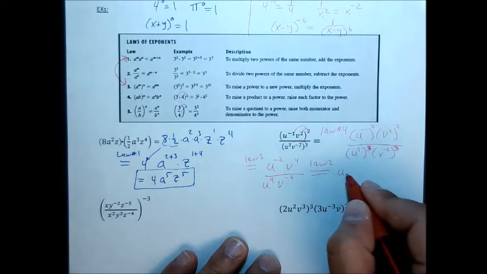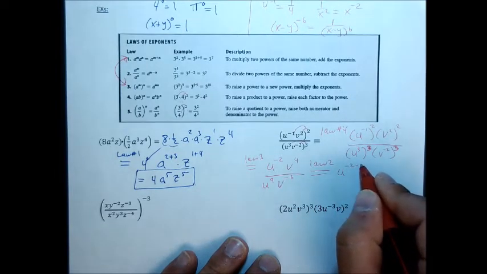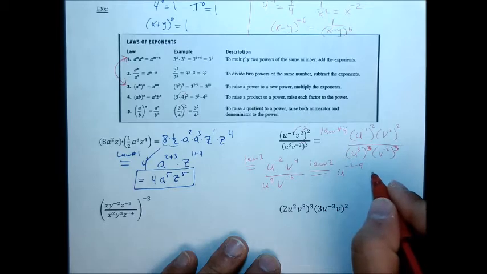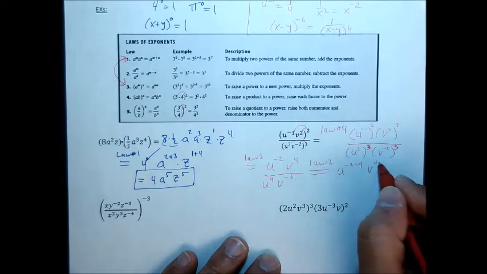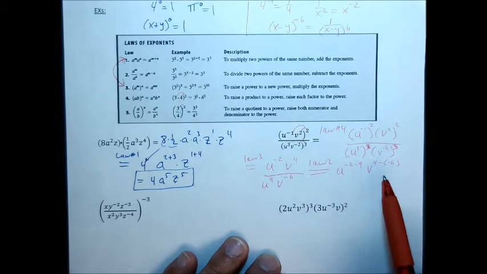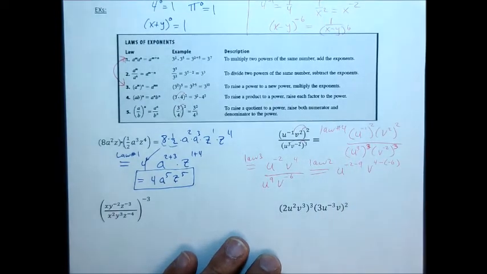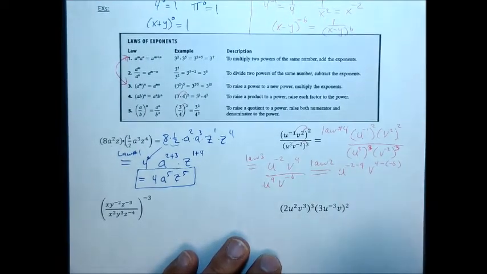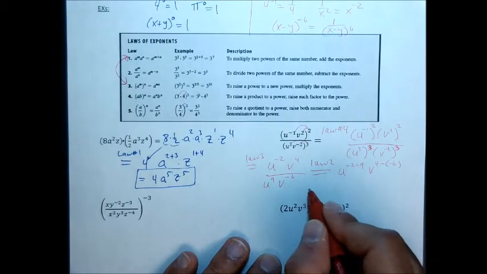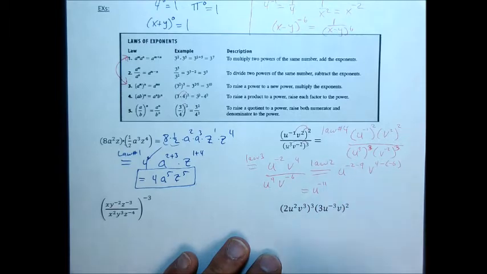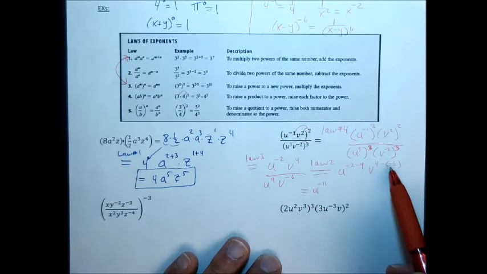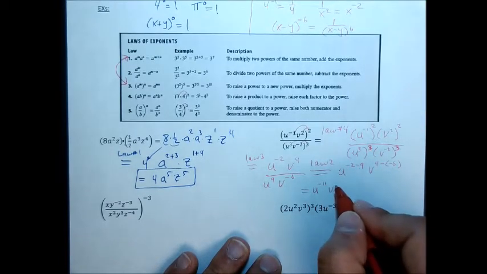So we'll have u to the minus 2 minus 9, and then be careful with the second one because we've got a negative down here. So we have v to the 4th minus minus 6. And so that double minus is going to turn into a plus. That's why we just need to be a little bit careful about that. And so simplifying further, we get u to the minus 11, right? Minus 2 minus 9. And then when we do 4 minus minus 6, we add them to get v to the 10th.